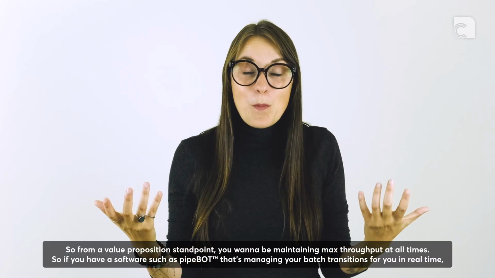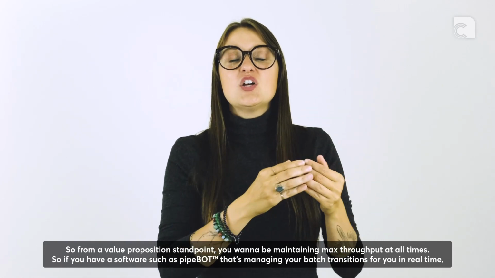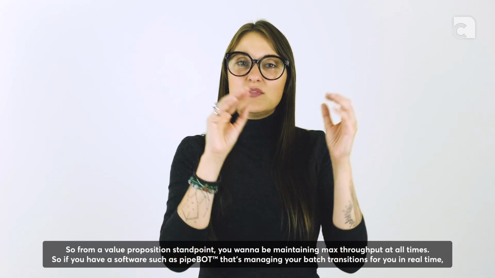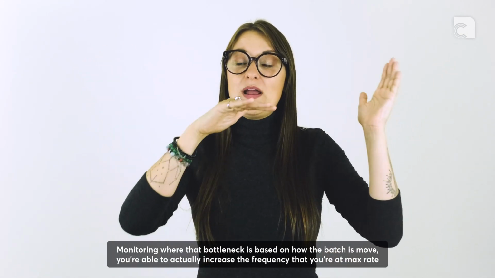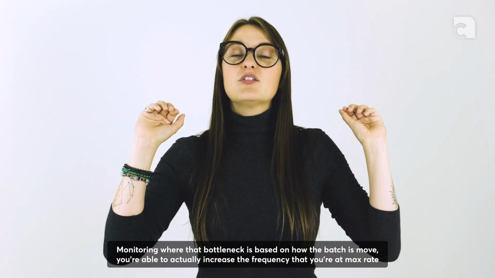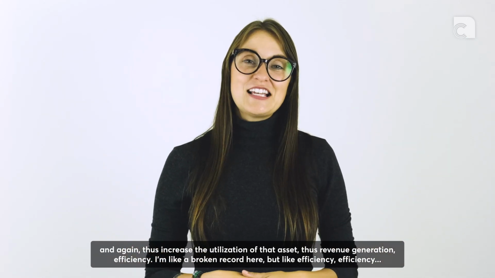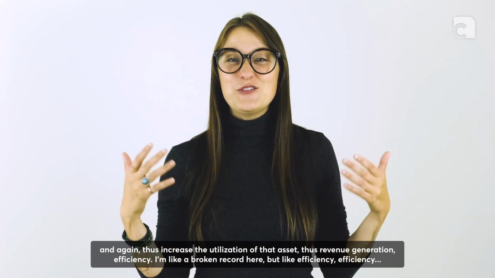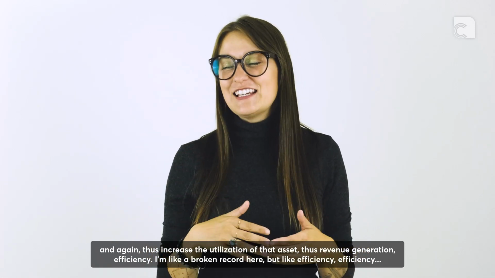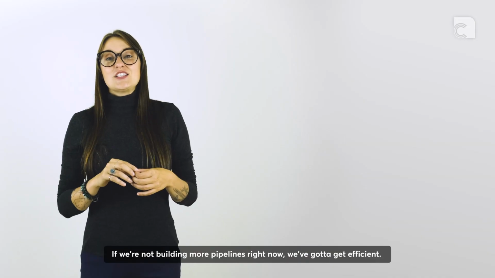That means you're actually losing volumetric throughput. So from a value proposition standpoint, you want to be maintaining max throughput at all times. So if you have software such as pipeBOT that's managing your batch transitions for you in real time, monitoring where that bottleneck is based on how the batches move, you're able to actually increase the frequency that you're at max rate, and thus increase the utilization of that asset, thus revenue generation, efficiency. I'm like a broken record here, but efficiency, right? If we're not building more pipelines right now, we've got to get efficient.